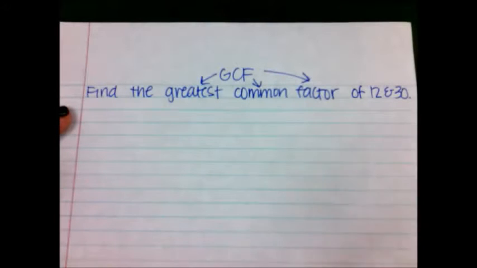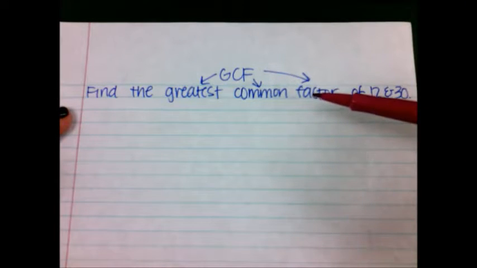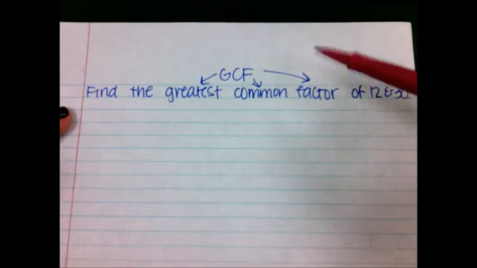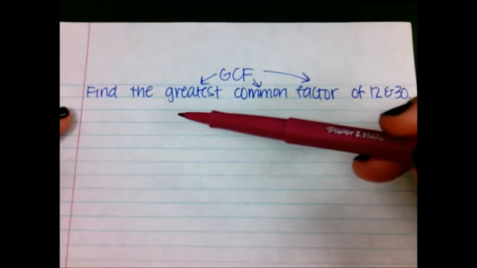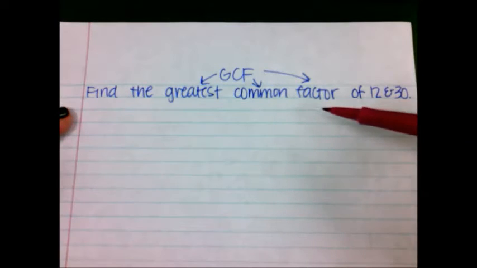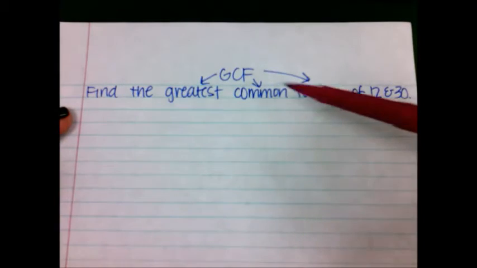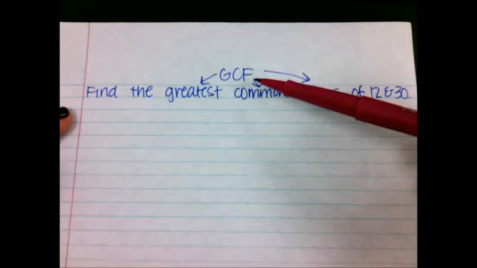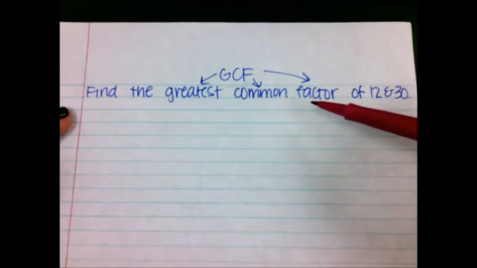We're going to go ahead and take a look at the difference between greatest common factor and least common multiple. We'll start with greatest common factor. The directions tell us to find the greatest common factor of 12 and 30. Sometimes we'll see this written as GCF. That's what that stands for.